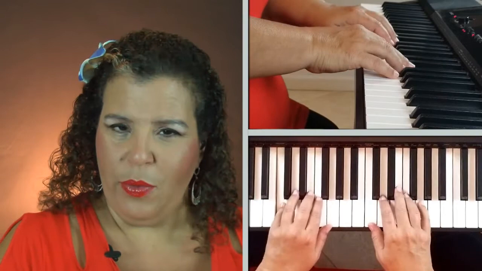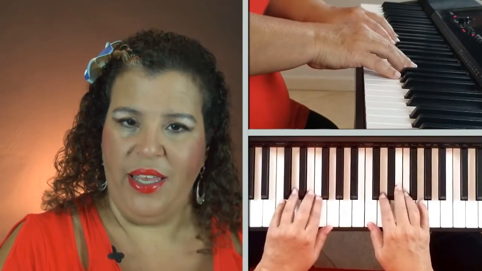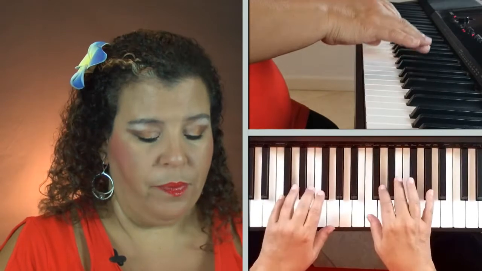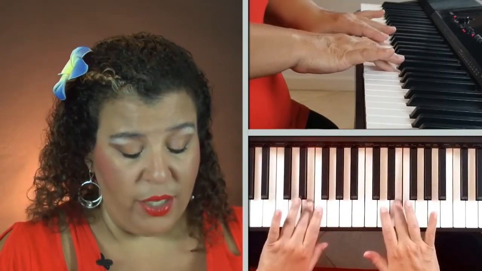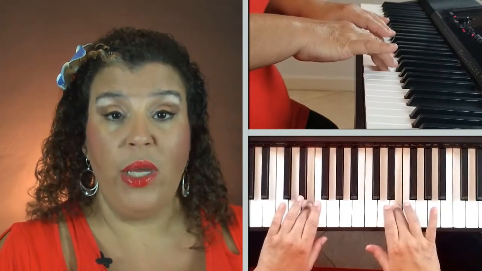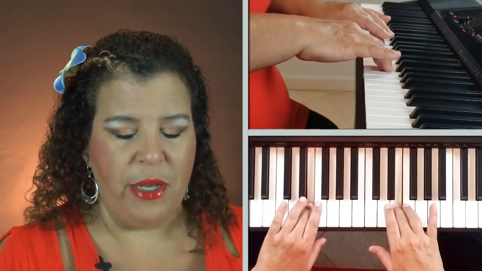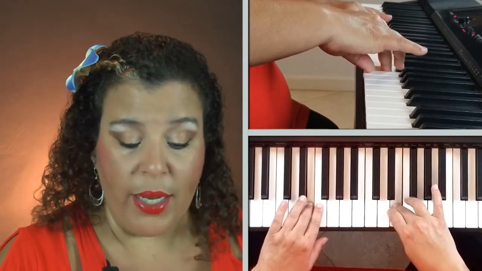Okay? Let's see what happens when we put these hands together, because our crossing over and tucking under don't necessarily happen in the same place. We're going to start at the bottom and go up. We're going to walk up, and as we walk, eventually we get to both 3 fingers playing at the same time. That's one of our kind of anchor fingers to let us know something's about to happen. Let's tuck our right hand thumb underneath to the note F and keep walking up.